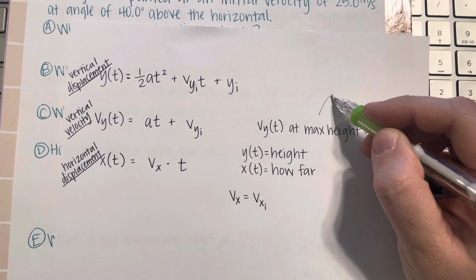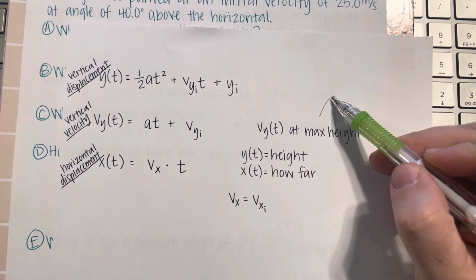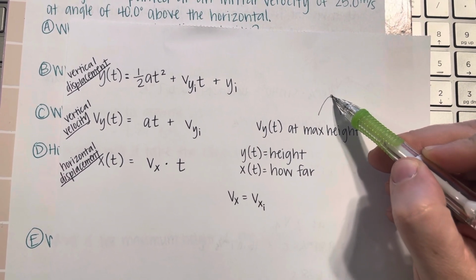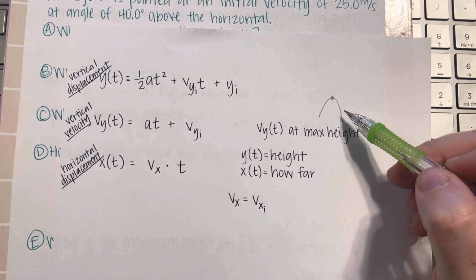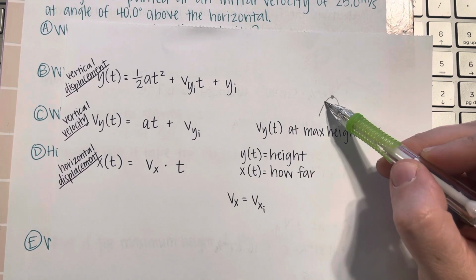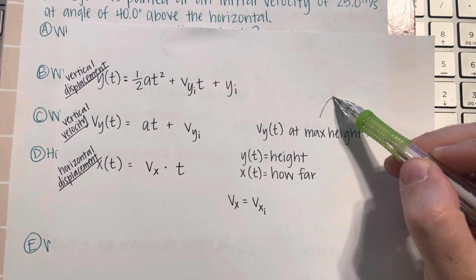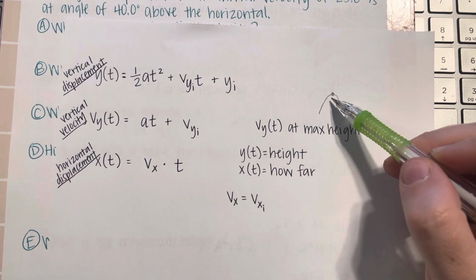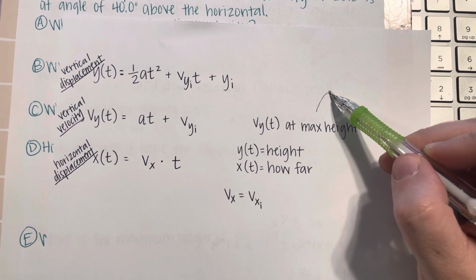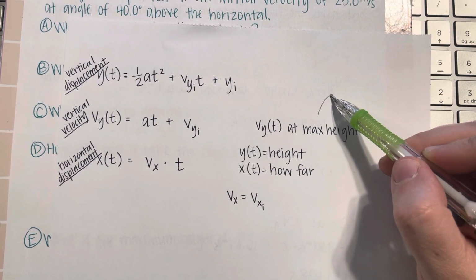We're talking about at this point right here, and at the very top of that, at its max height, whatever object you have that's following this trajectory is not moving up anymore, but it's also right before it starts moving downward. So there is no vertical velocity at max height. It's 0.